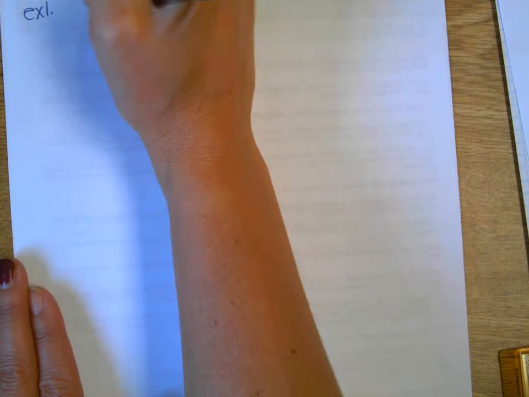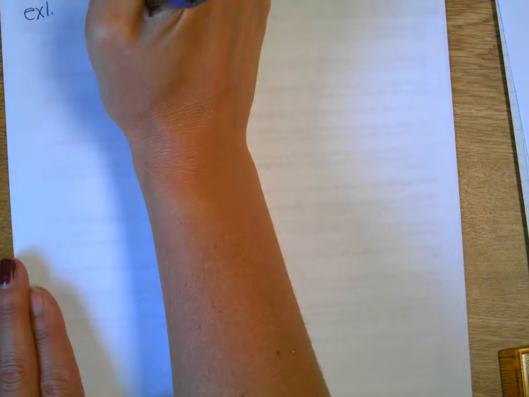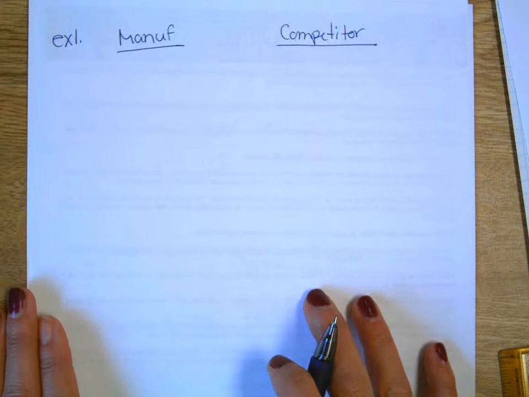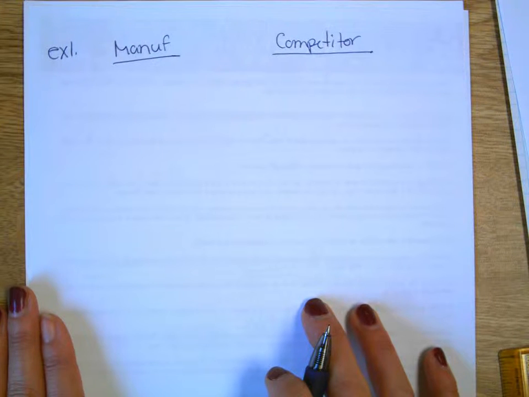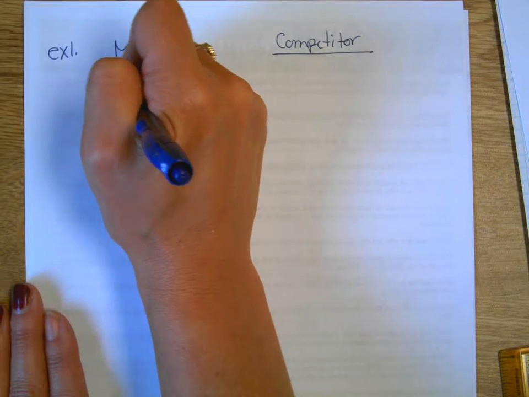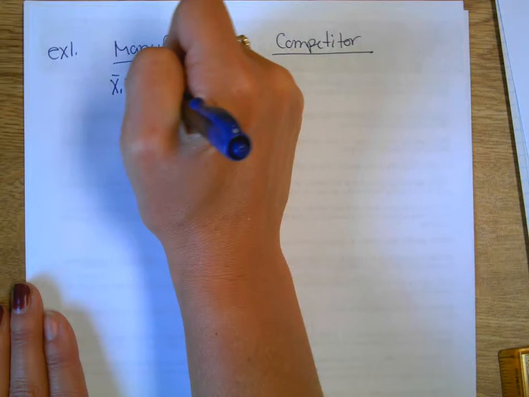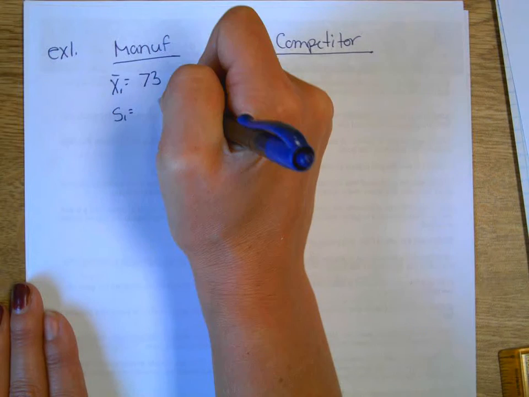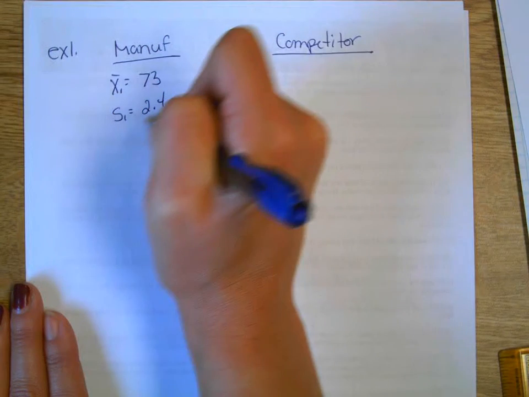Okay, we've got a manufacturer and his competitor. I'm not going to write a bunch of stuff today. So I don't know what we're comparing here. Mean. Maybe it's like battery life. The mean of this guy is 73 months. Standard deviation 2.4.